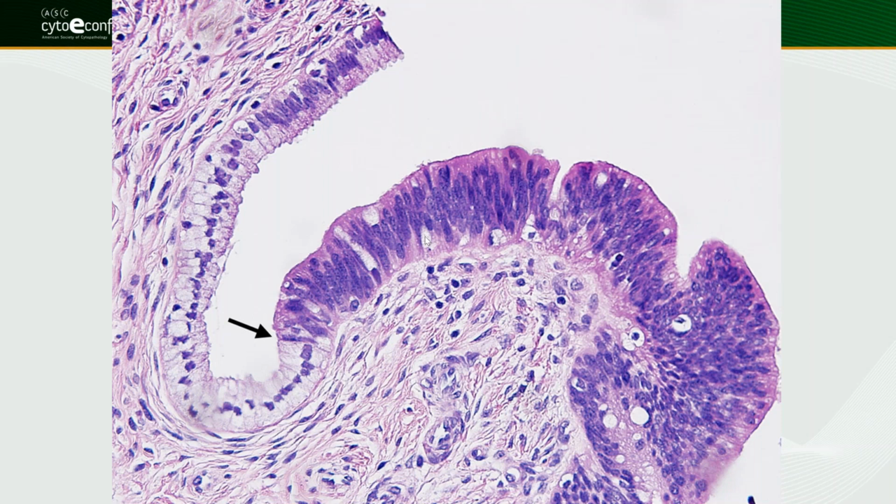This is exactly the criteria we will use in cytology to diagnose AIS: elongation and enlargement of the nucleus, hyperchromasia of the nuclear chromatin, and irregular nuclear membrane. You'll notice that nucleoli are actually inconspicuous. Prominent nucleoli is not actually a feature of AIS. So again, the cytologic criteria are based on these histologic features.